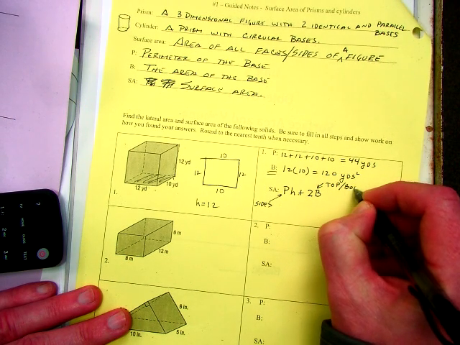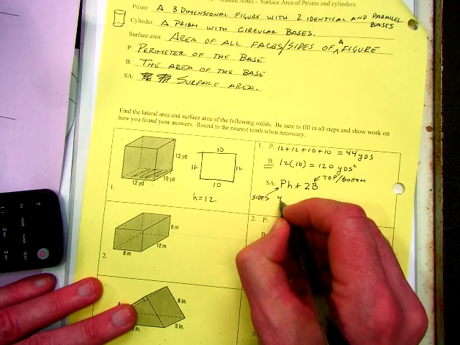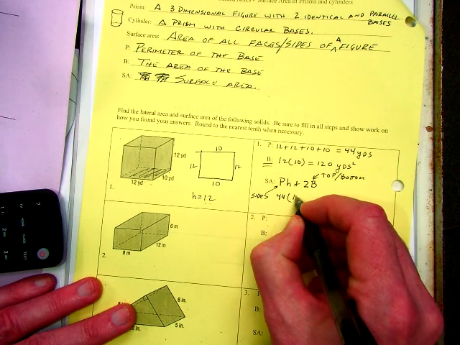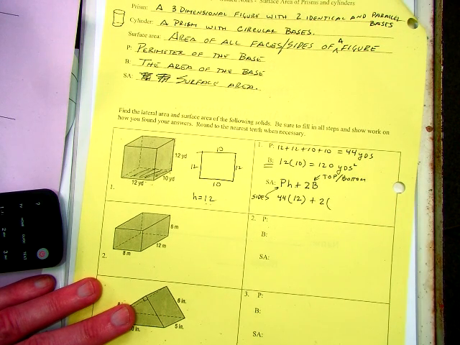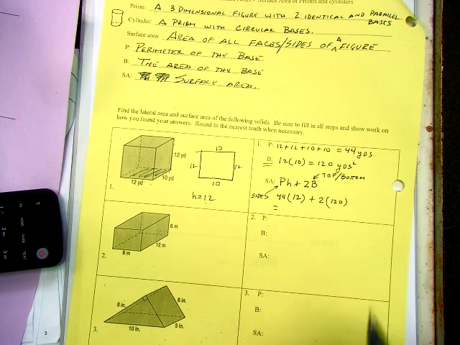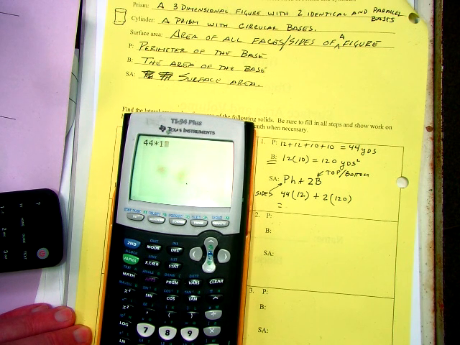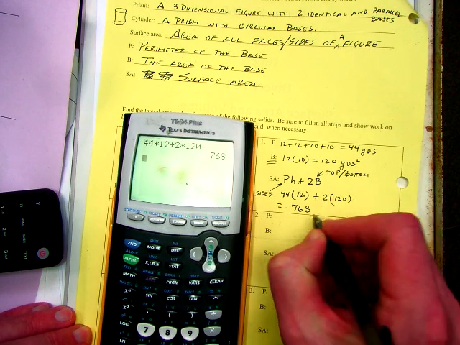Okay? So we already found our perimeter from above was what? 44. And our height we determined was 12, so that's finally where that comes in. Plus, now we got to do 2 times our area of our base. Well, what did we find that to be? 120. Okay? So I'm now going to go type that in. It's 44 times 12 plus 2 times 120, and my surface area is 768.